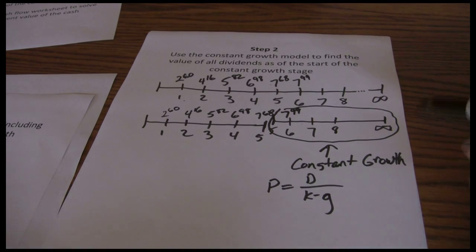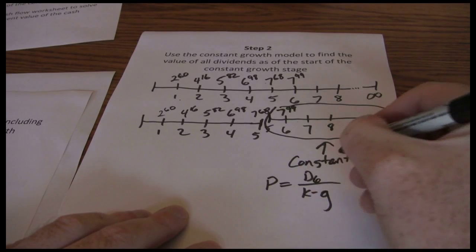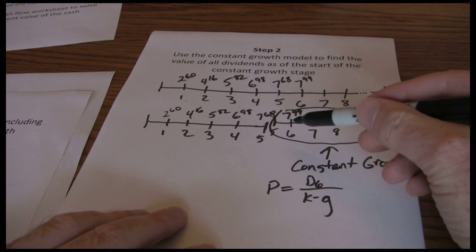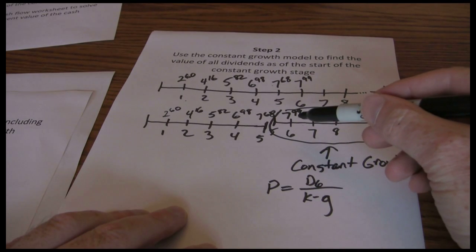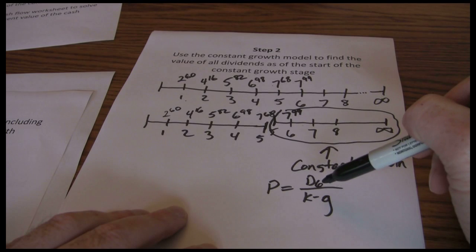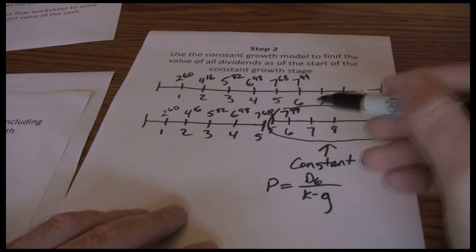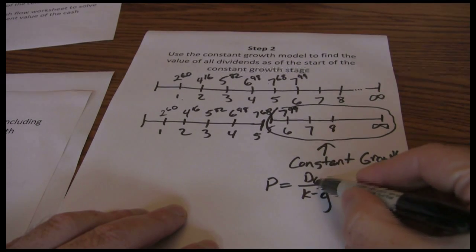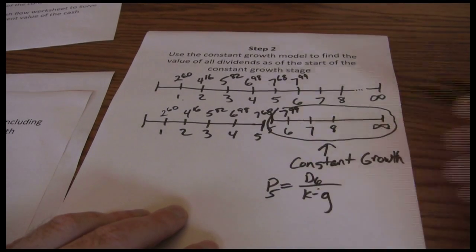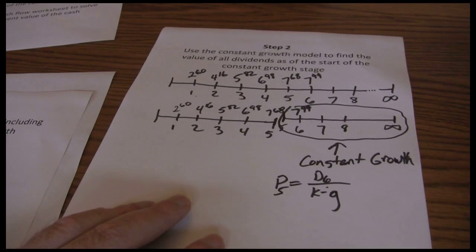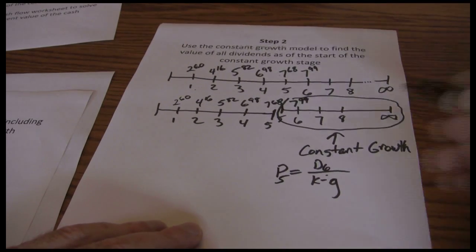Now we don't have D1, we have D6 because our constant growth dividend, first one, is in year 6. Now when we had D1, that gave us P0, 1 year prior to the dividend. So this would not be P0, it would be 1 year prior to this dividend, which would be P5. So we're going to use the constant growth model to find the value in year 5.